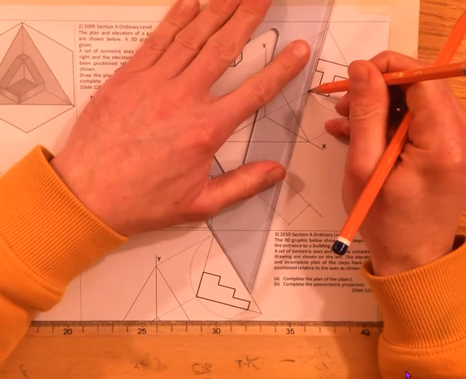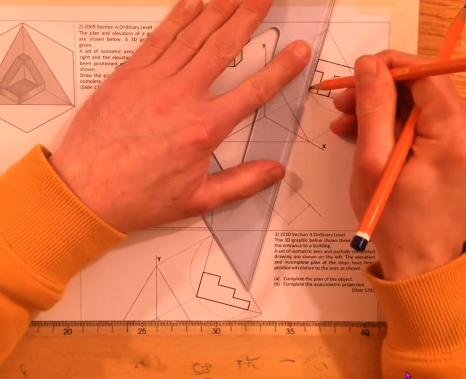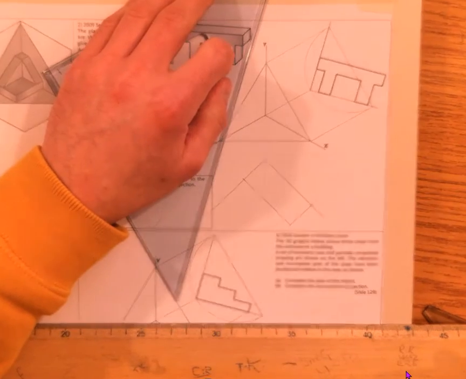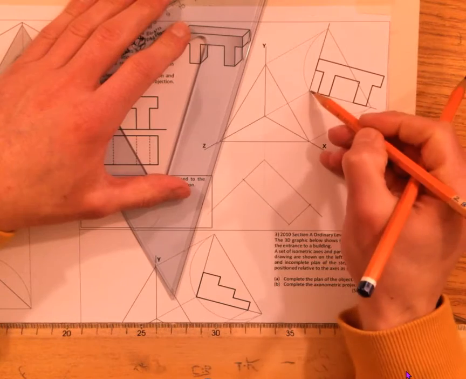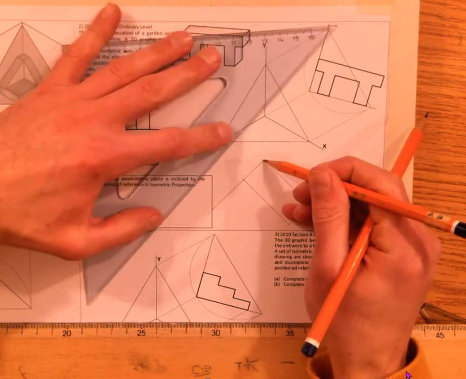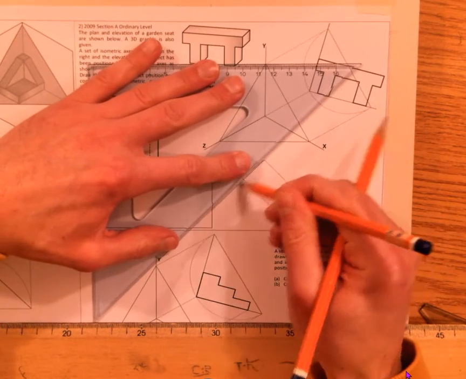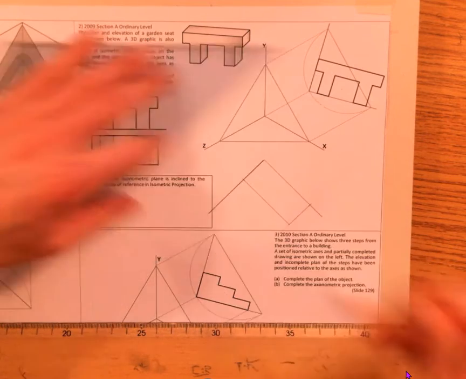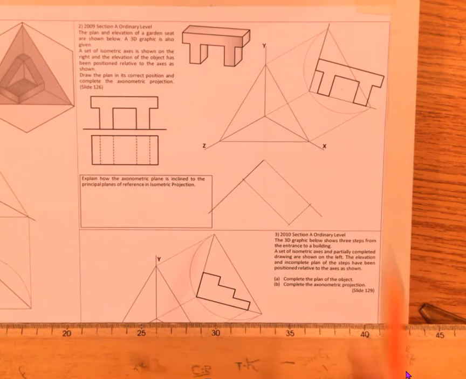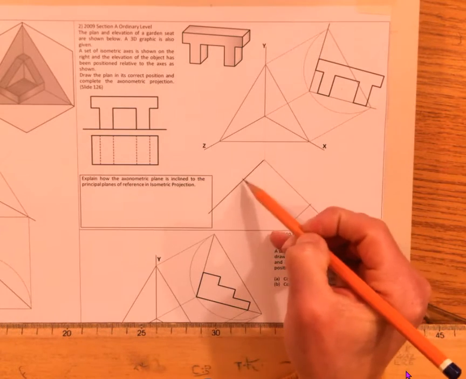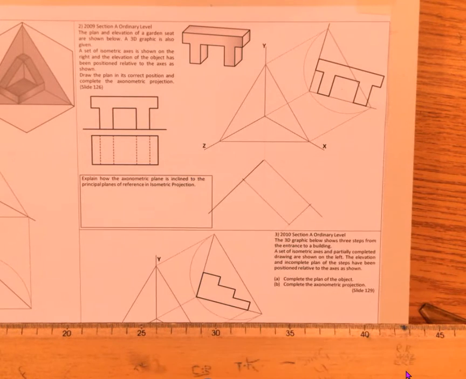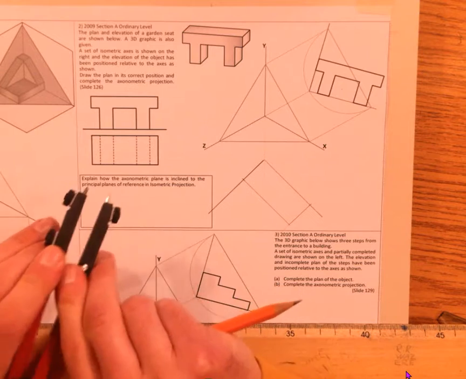this vertical line here is on the left. That vertical line is on the left. You highlight that line in plan. This is the left hand side of the elevation. This is the left hand side of the plan. That's how you figure it out. I've got my outline put in. Now I can set out my measurements for the rest of it.